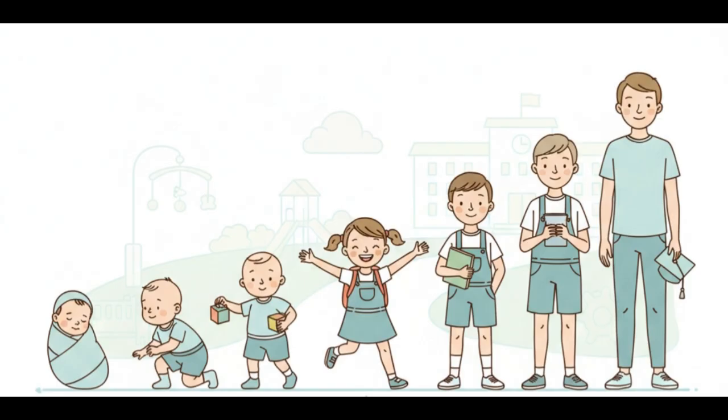And involving the parents is also a safety strategy. It keeps a child comfortable, sure, but it also makes the parent an active partner in preventing potential errors or harm while they're in your care. Okay, we've covered the physical differences, the communication needed. Now let's get into the actual mechanics of the assessment, starting with vital signs.